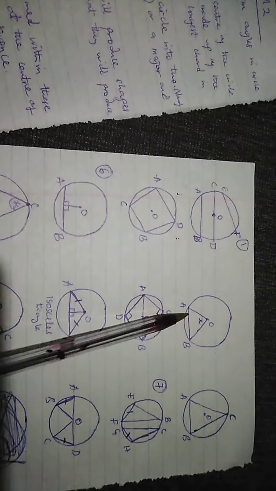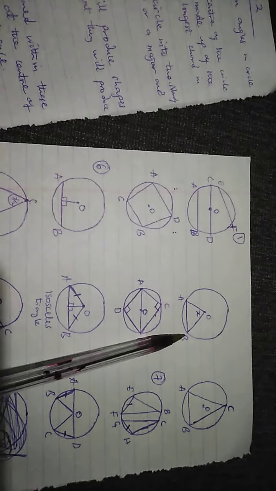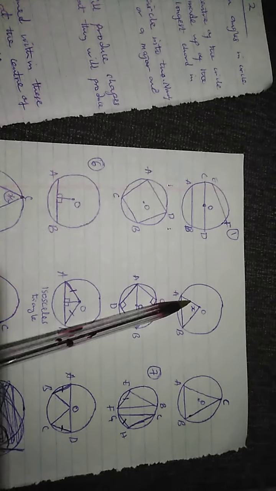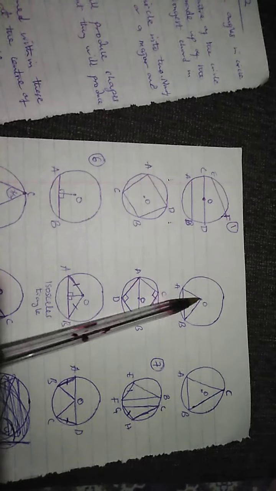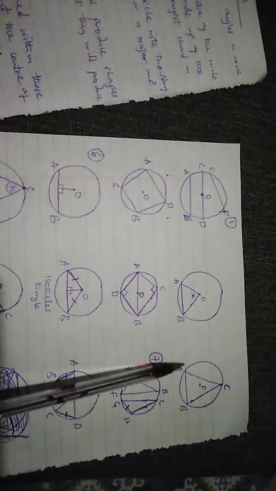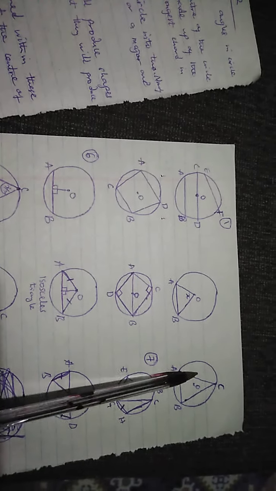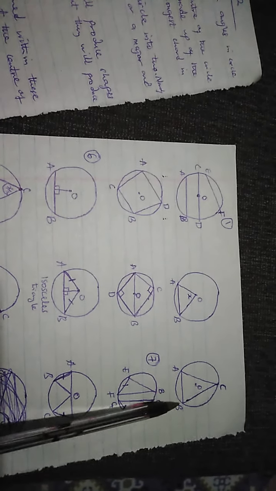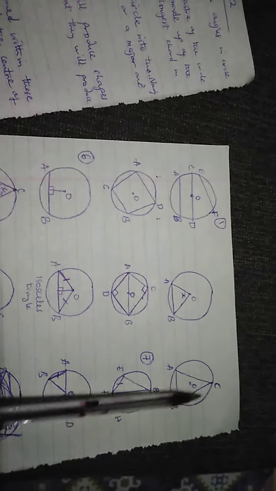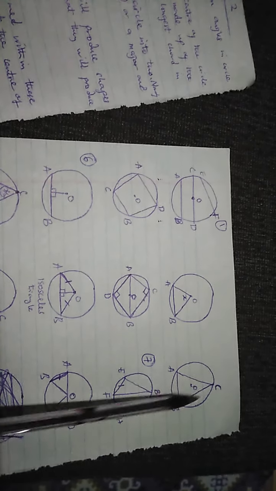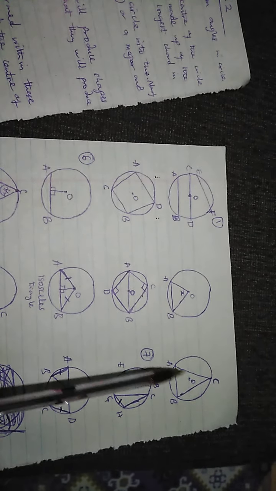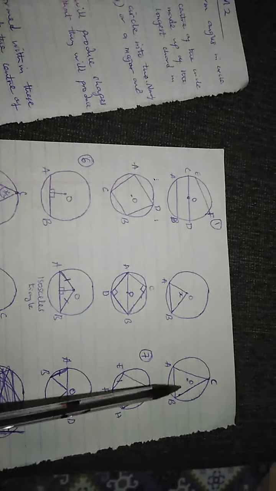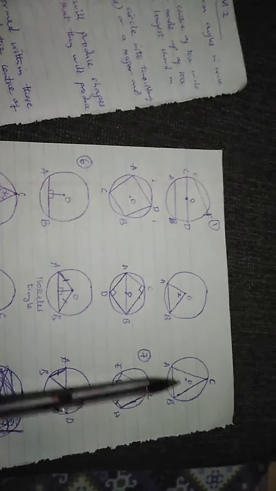So from here, it can be seen that we have chord AB forming an angle at the center, which is O, and it has given us the shape of a triangle. We have chord AB forming an angle at the circumference at C. We can also take it like this: chord CB producing the angle A, or we can take CA producing the angle B. All depends on you.